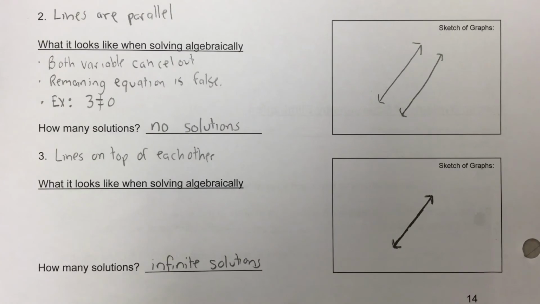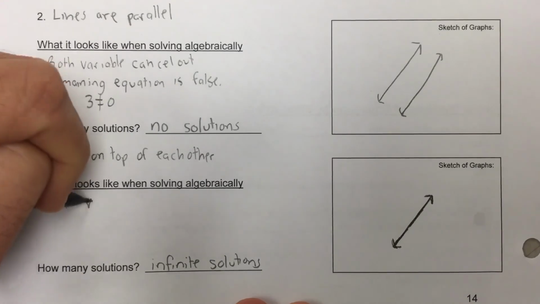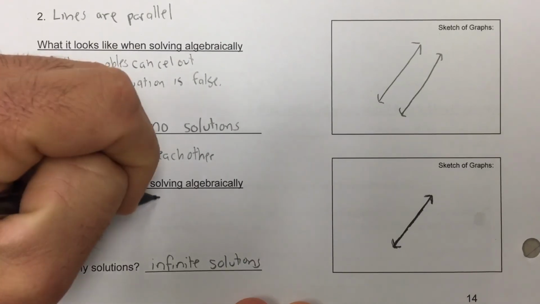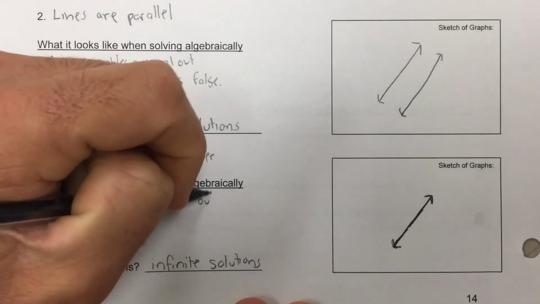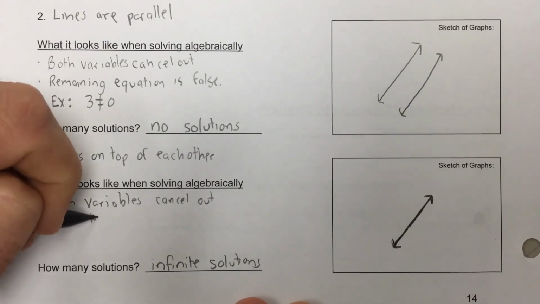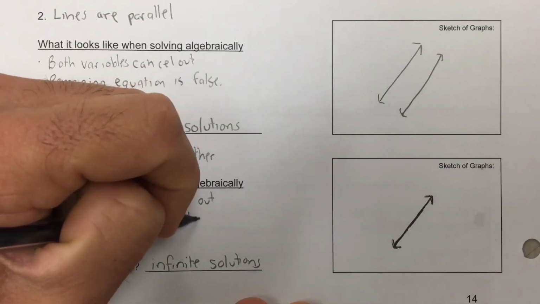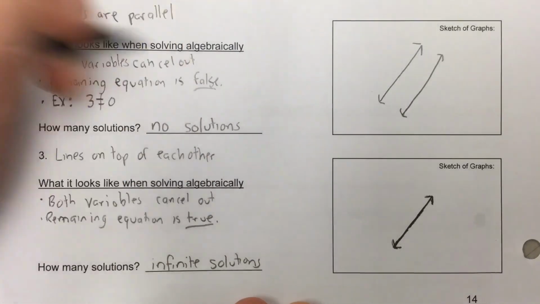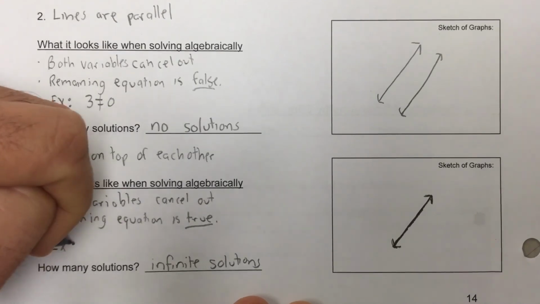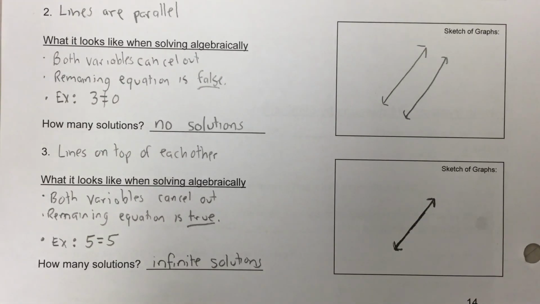And again, if you don't see the graph, how do you know if it's infinite solutions? Well, again, what's going to happen is both variables cancel out. But now the remaining statement is true, or the remaining equation is true. So that's the key: true statement versus a false statement. And so what you're going to end up with is something that looks like this. Maybe 5 equals 5. There's no variables, but 5 does equal 5.